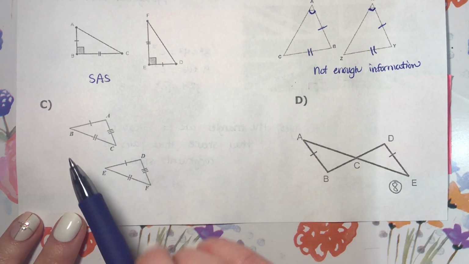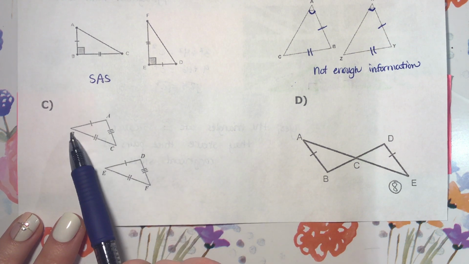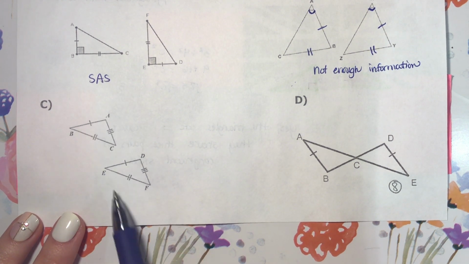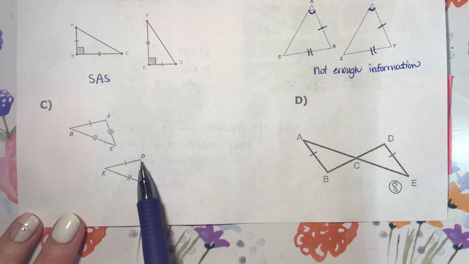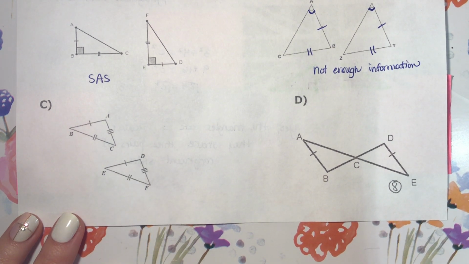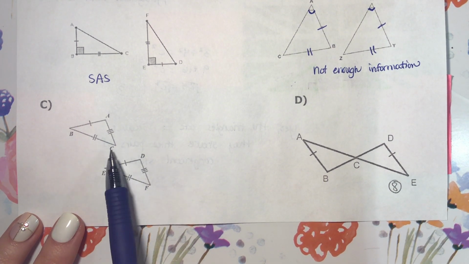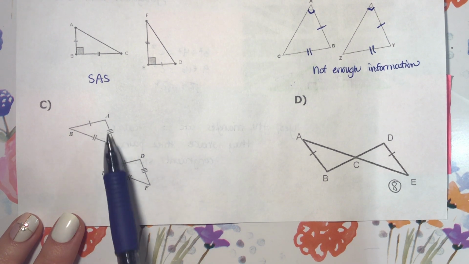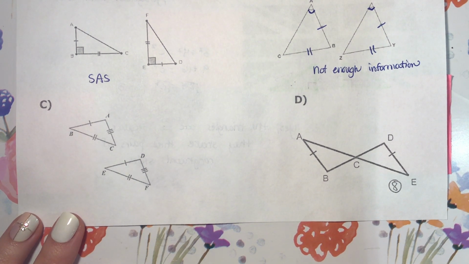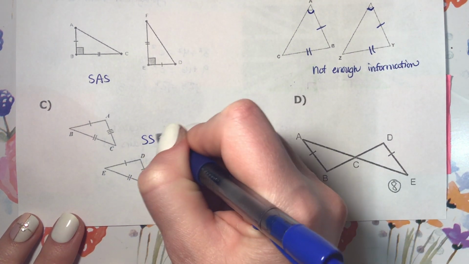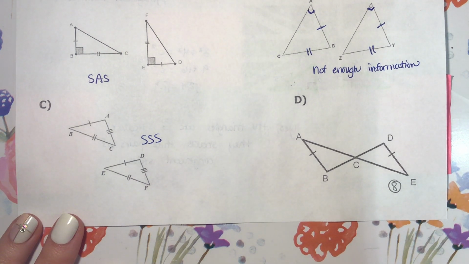Looking at problem C, I know from A to B is 1 notch, and then down here from D to E is also 1 notch. From B to C is 2, from E to F is 2, and then I have 3 right here. So I have 3 pairs of corresponding sides in this image, which means I have side, side, side congruency.